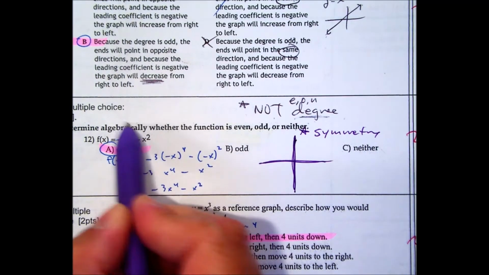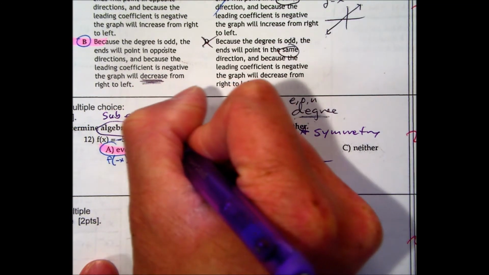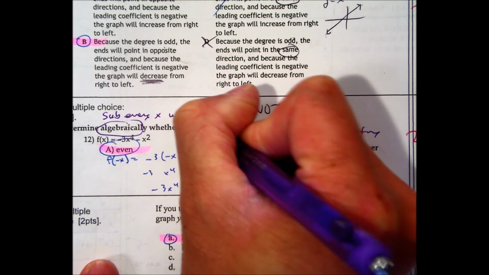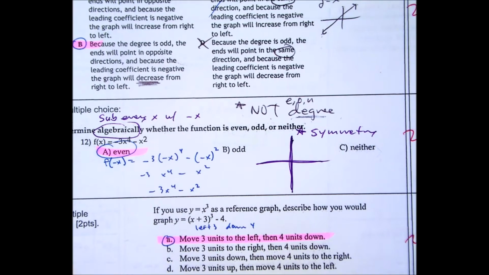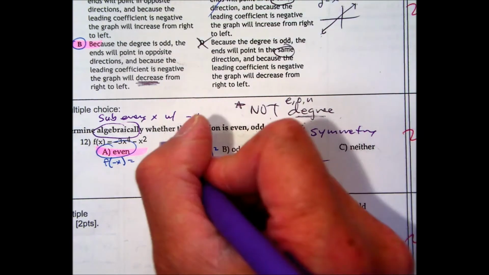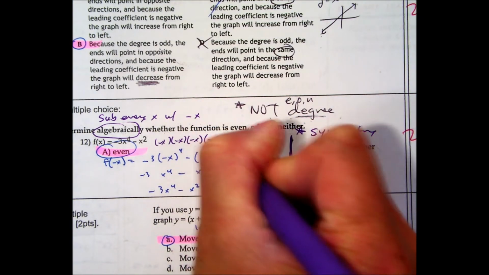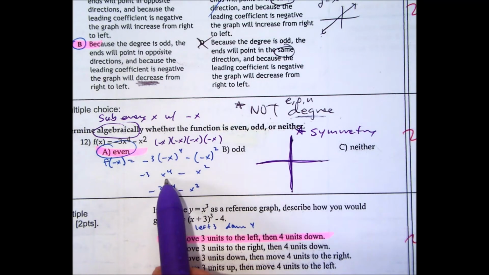What do I have to do that algebraically? Sub every x with negative x. You guys remember that? So if I put in negative x here for every x value, negative x to the fourth power, remember that just means negative x times negative x times negative x times negative x. And that just gives me x to the fourth.